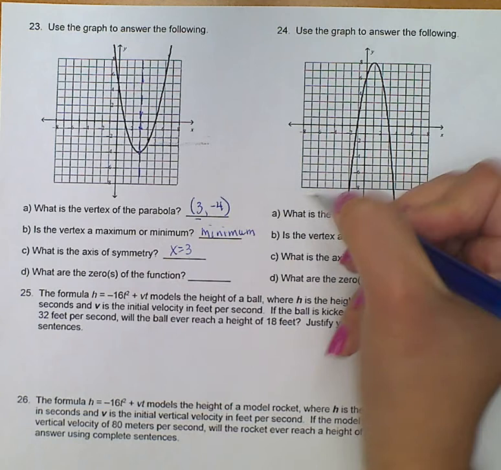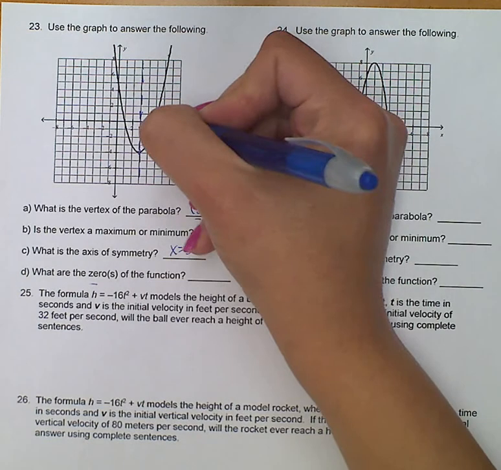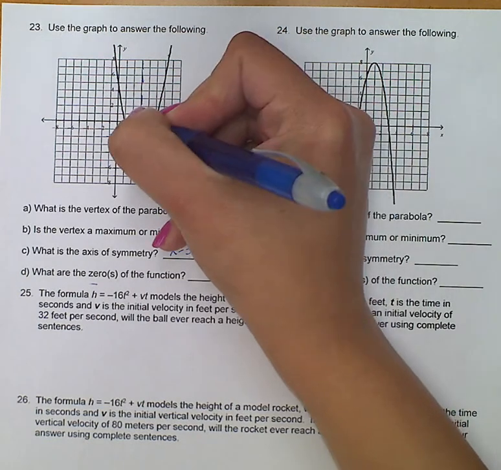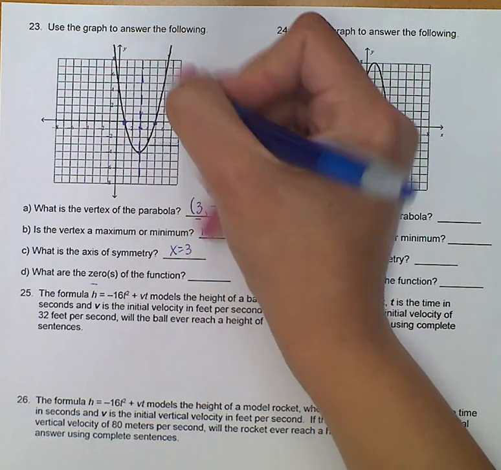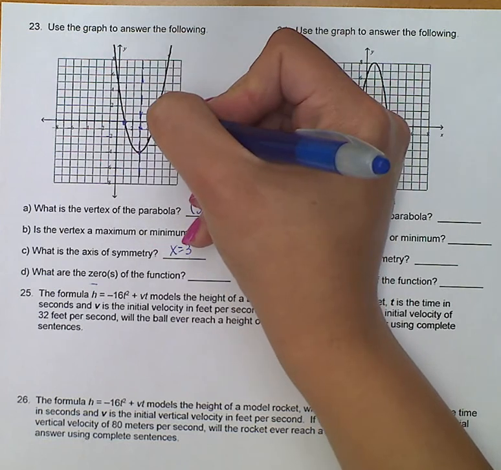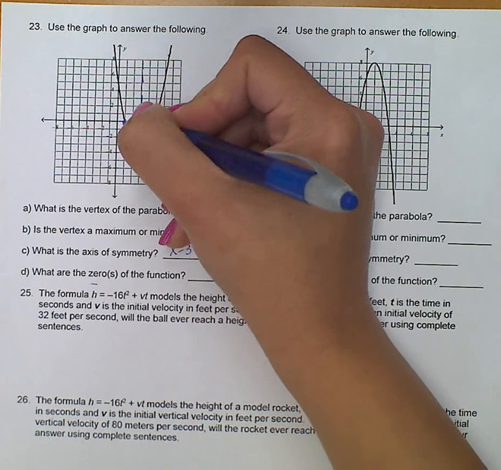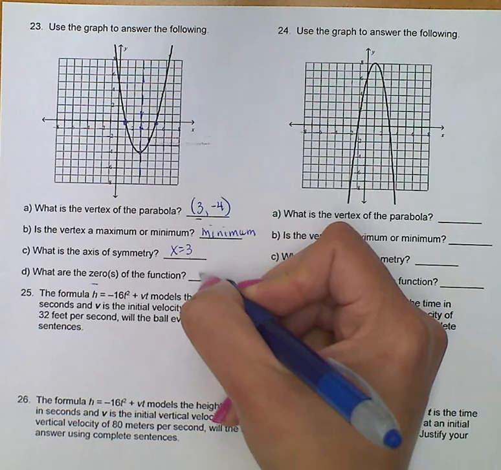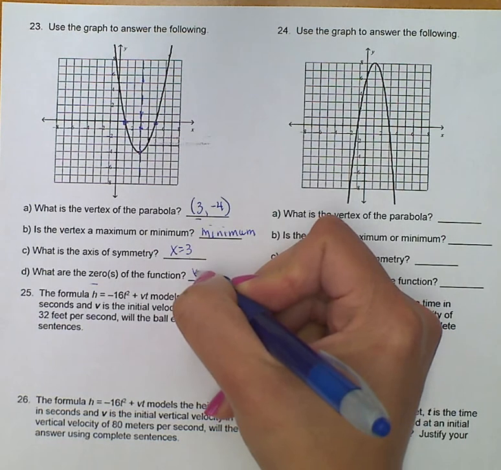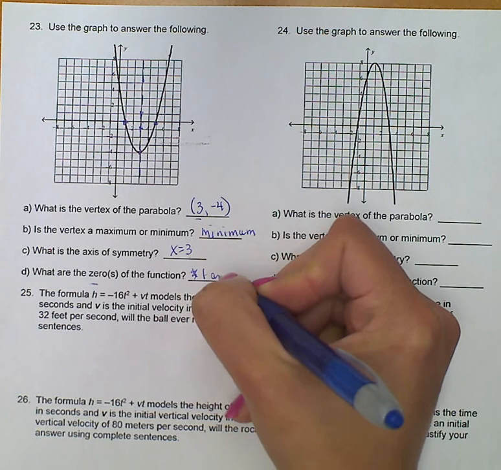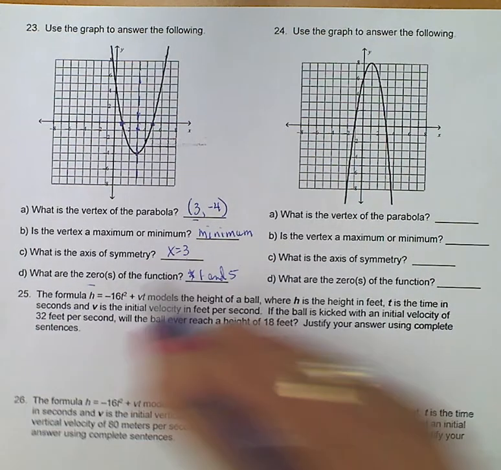What are the zeros? The zeros are where the parabola passes through the x-axis. It looks like it's passing through at 5 and at 1. So my zeros are, I'll just write 1 and 5. Okay, so that's it for that one.